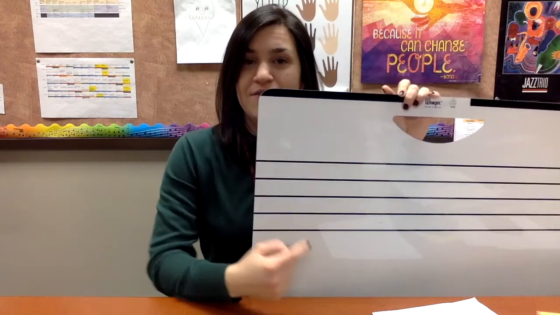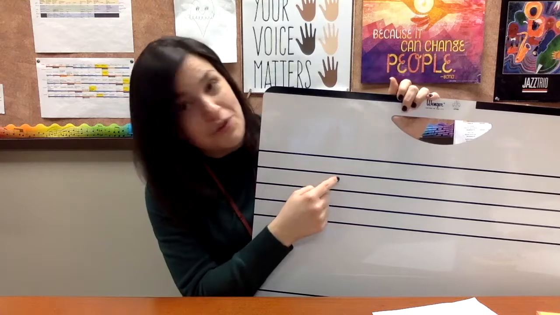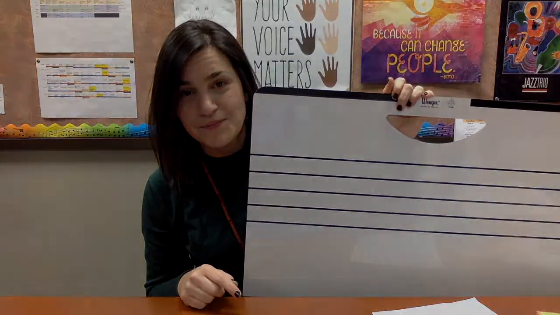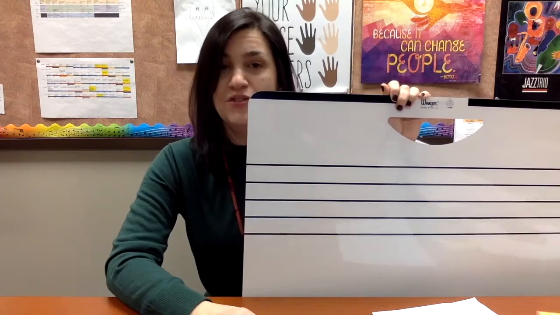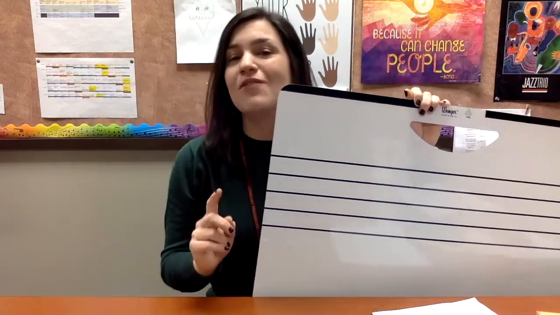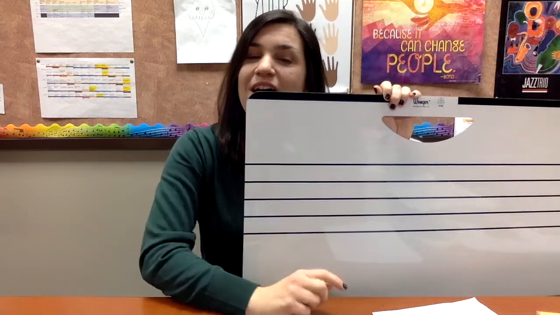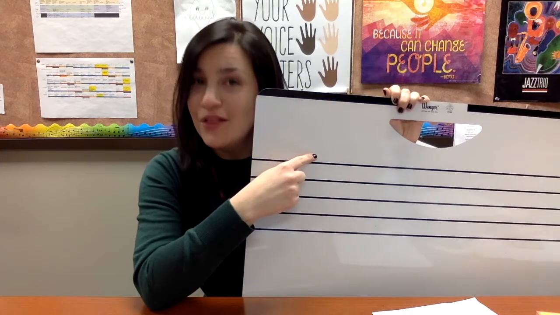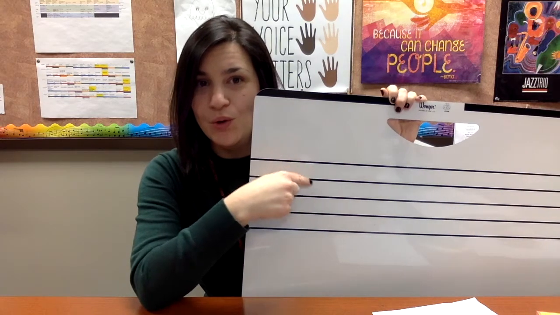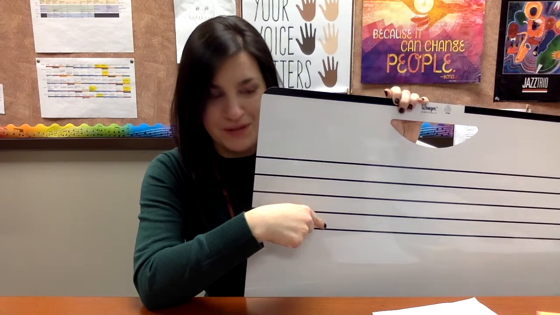In between those 5 lines, we have 1, 2, 3, 4 spaces. If we write a note that's higher on the staff, that note's pitch will be higher. If we write a note that's lower on the staff, that note's pitch will be lower. So the higher we go on the staff, the higher our pitch. The lower we go on the staff, the lower the pitch.